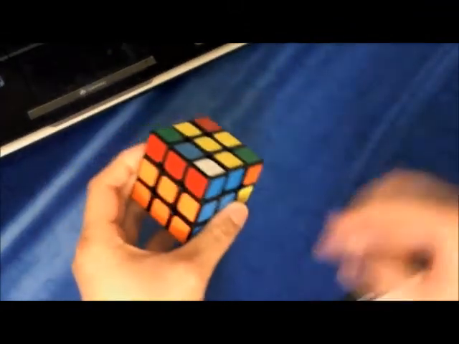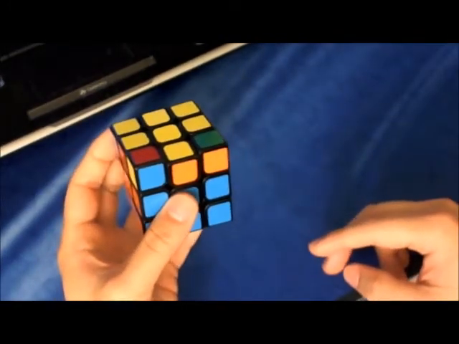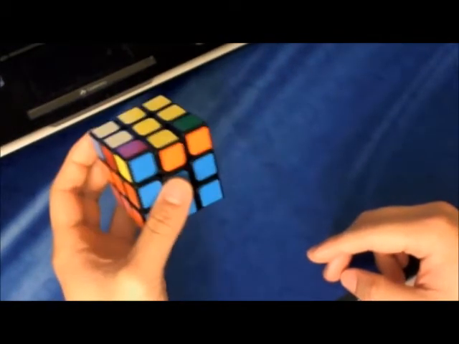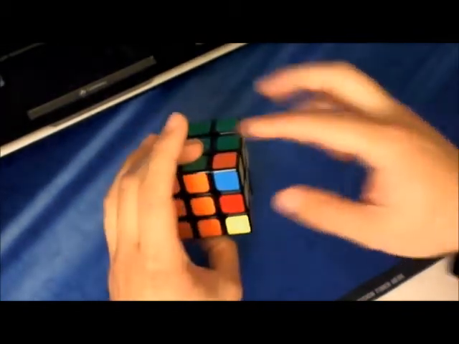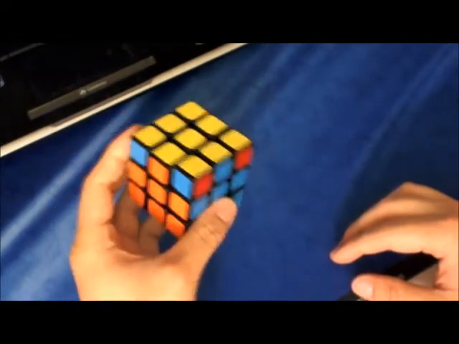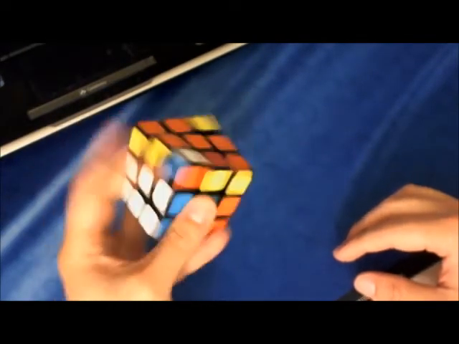So I'm going to act on it, and over here I'm going to move it out of the way, slot it, and then re-slot it. And this case. And this one, I can know it's this case because I know it's not the other case. So do the CLL and then perm.